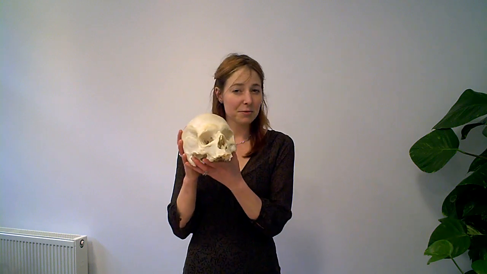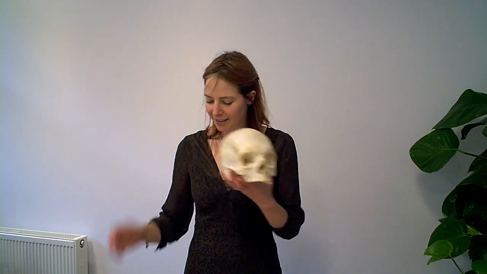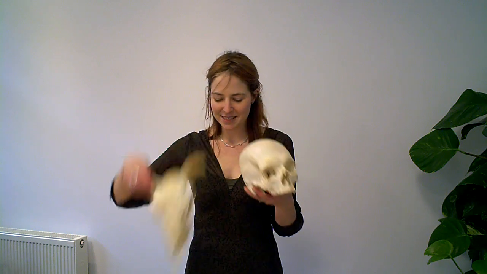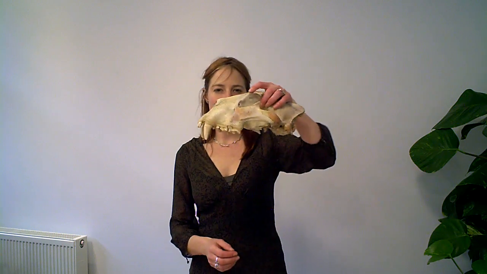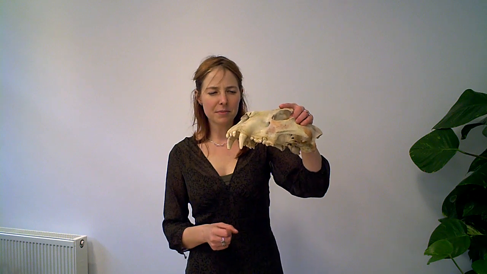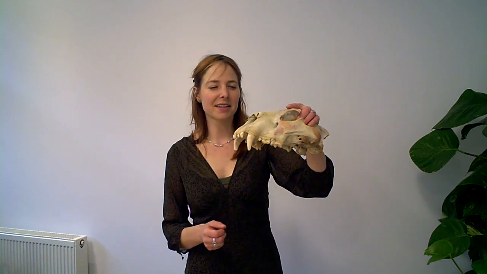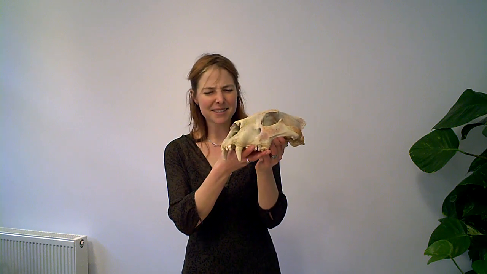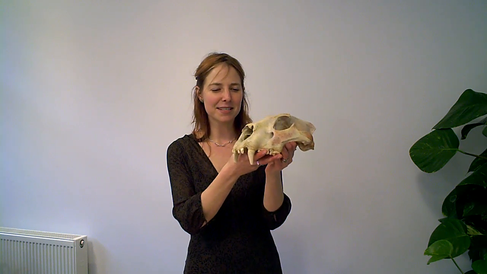This, as I hope you'll recognise, is a human skull. This one is a sheep skull. Look at those horns. And thirdly, I have this magnificent lion skull. Now, on first inspection, I think all of them look quite different from each other. But what I'd like to persuade you is that actually there are similarities that kind of outweigh those differences.